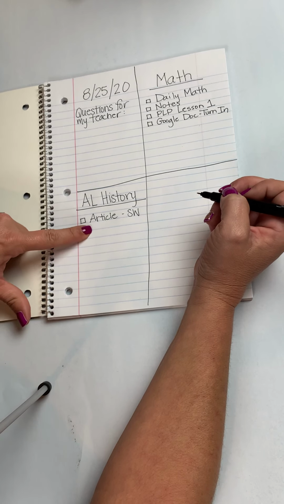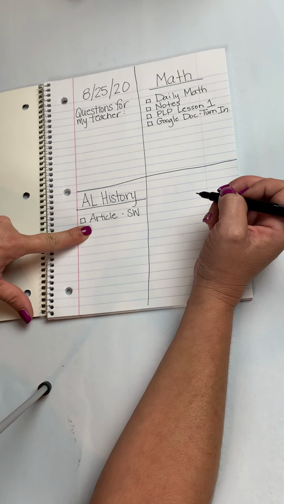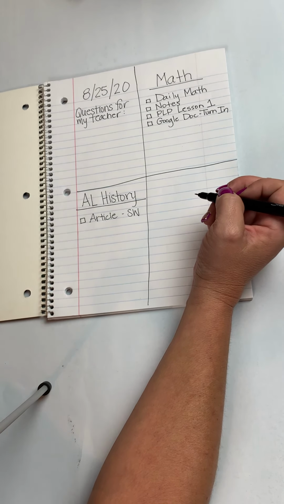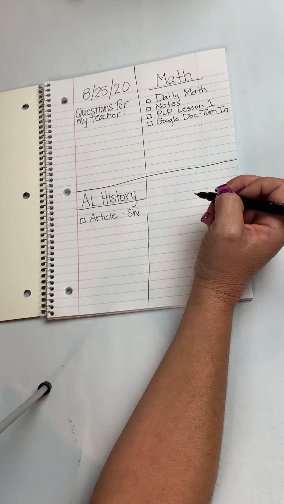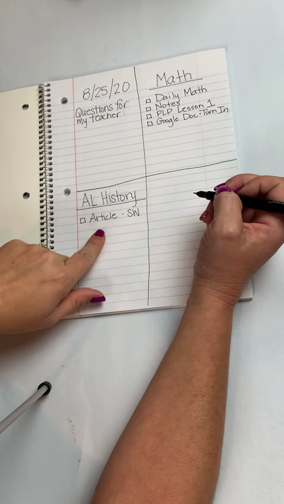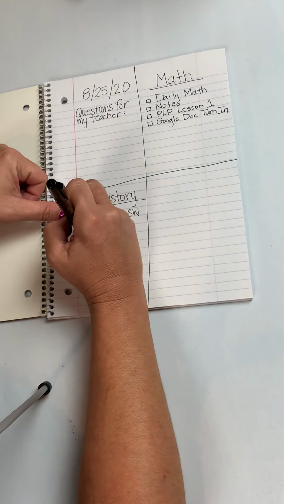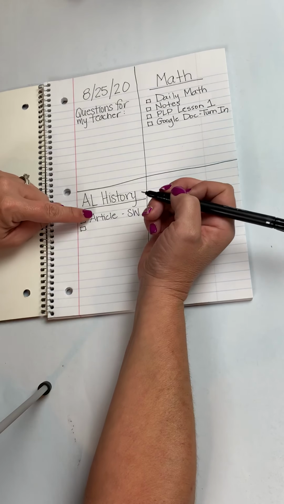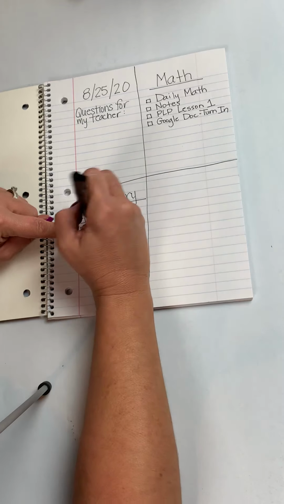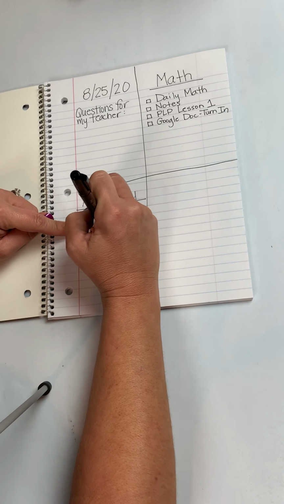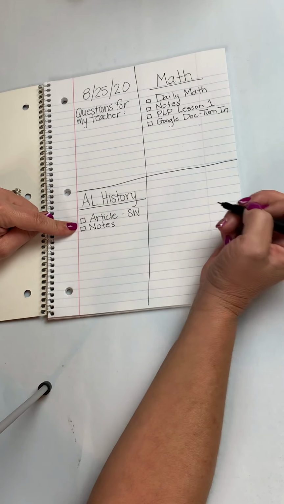They could note the name of the article here. I know the notes we're doing tomorrow have to do with cities in Alabama, but I can't remember the exact name of the article. They can write the name of the article here, or they don't have to. Either way is fine. And then they'll have that article to read, and then they have notes.